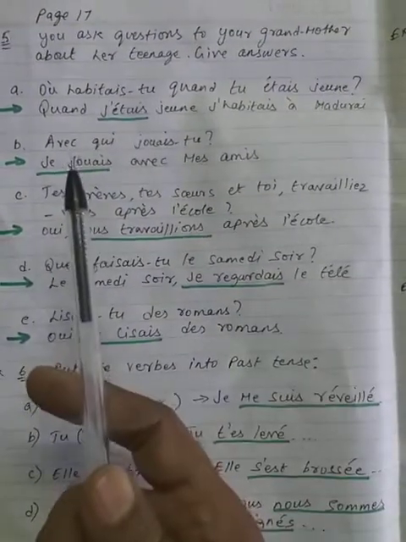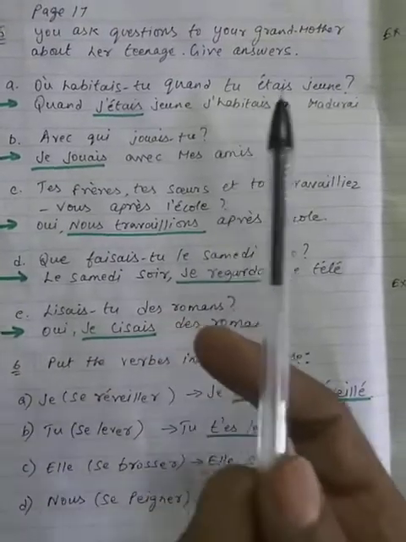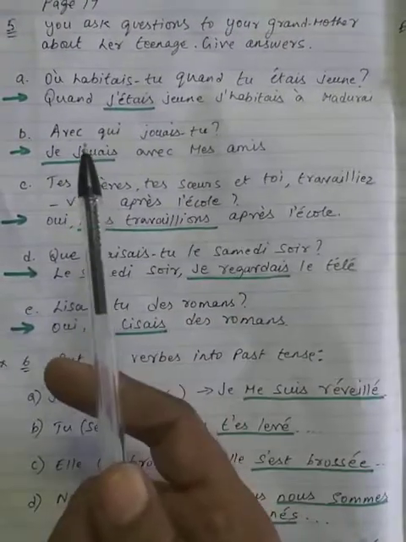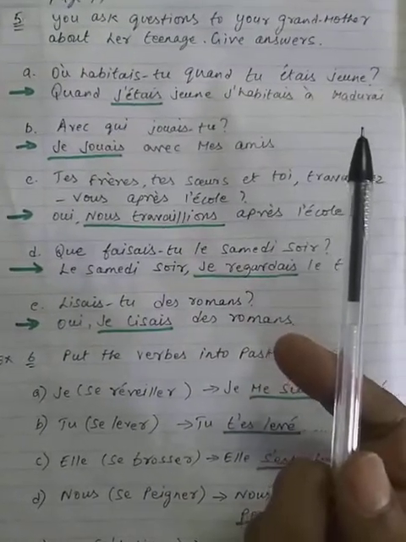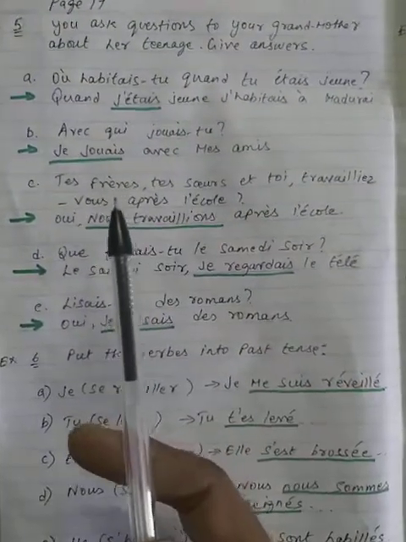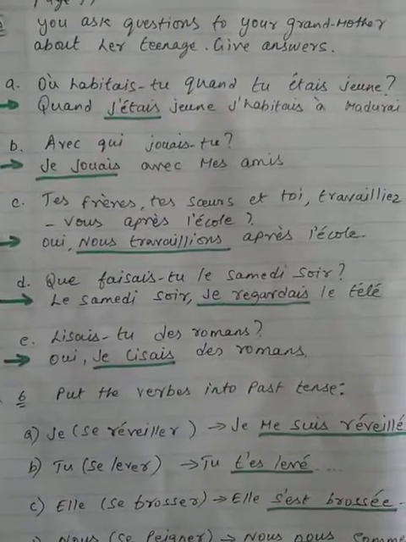But what is the question? Where did you live when you were young? When I was young, I lived in Madurai. This is the answer for the first question, fifth grammar exercise.